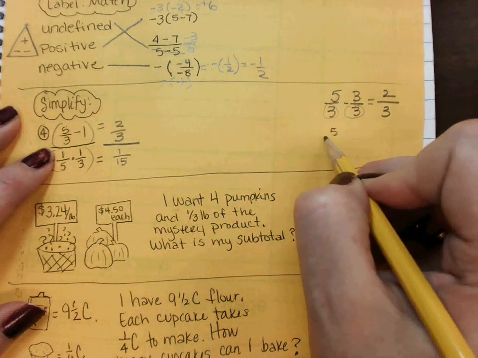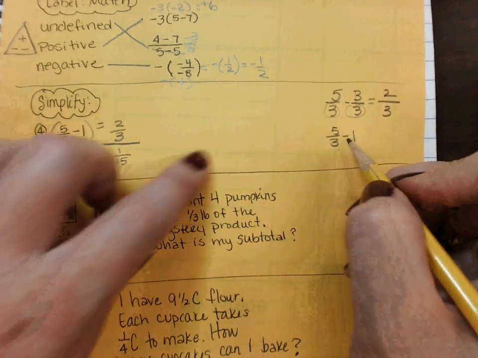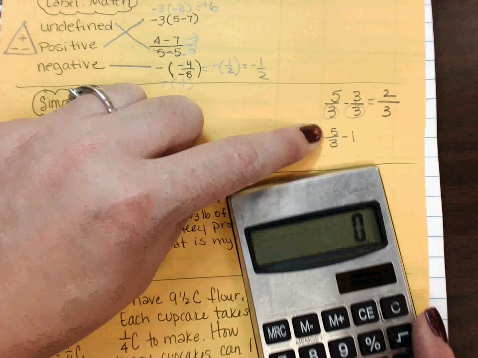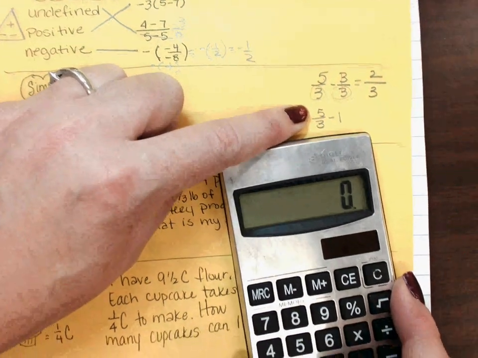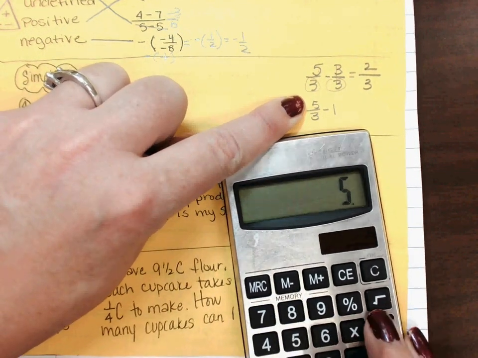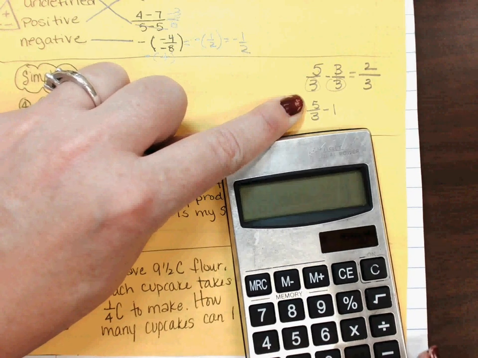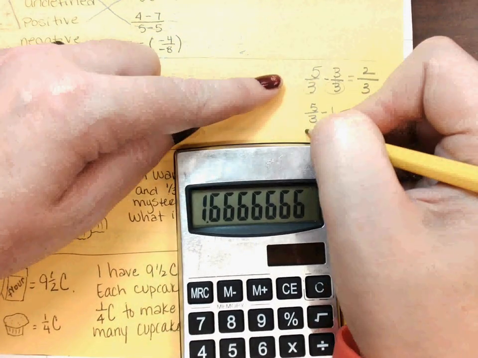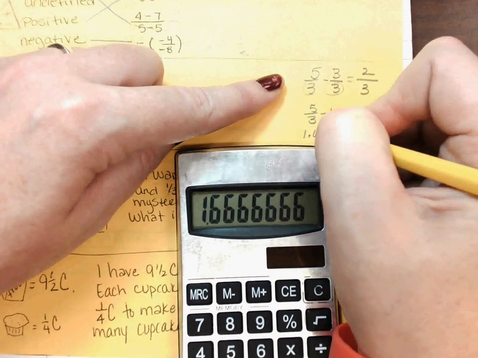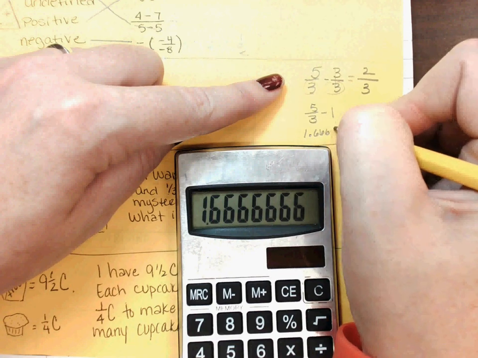However, I also could have taken my calculator and box topped 5/3, 5 divided by 3. I'm going to get 1.666, that's going to keep going.